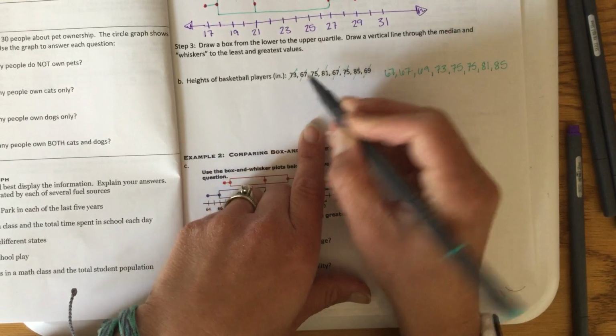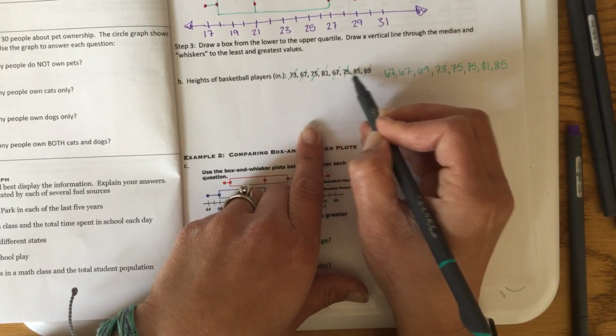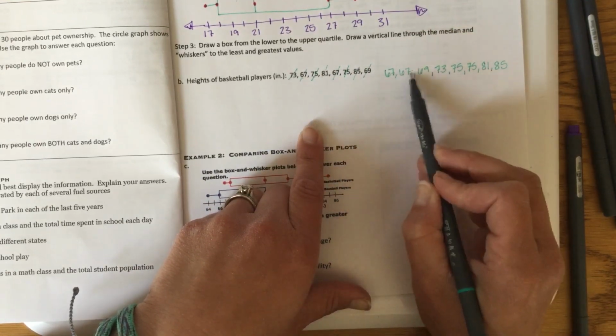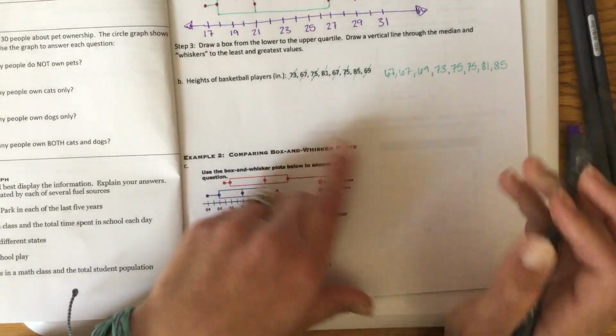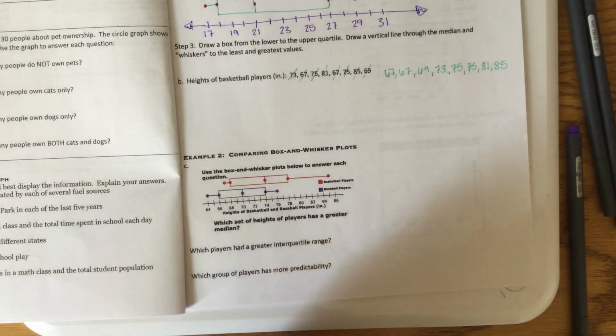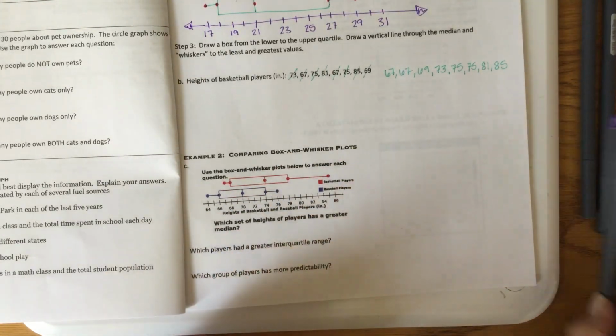Double check. 1, 2, 3, 4, 5, 6, 7, 8 numbers.